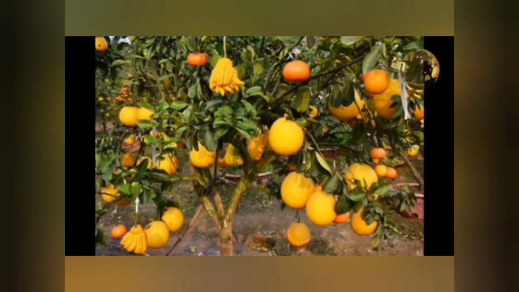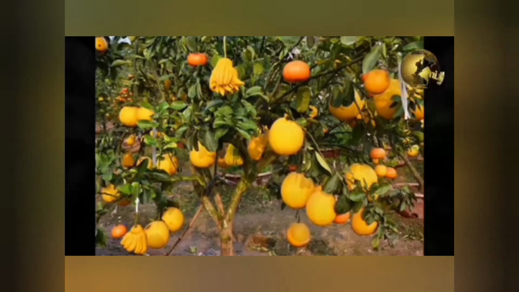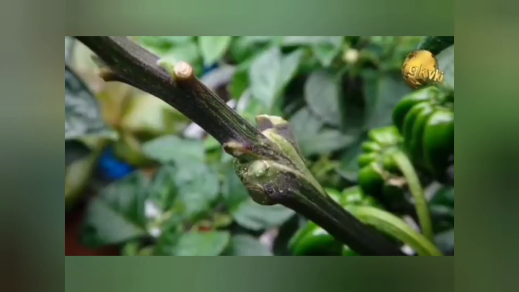Next, another scenario: you buy an orange tree that has the strong roots of one variety but the delicious fruit of another variety. What will you think? Won't you think about a method which can combine these two into one?